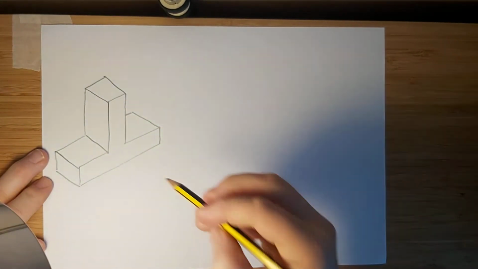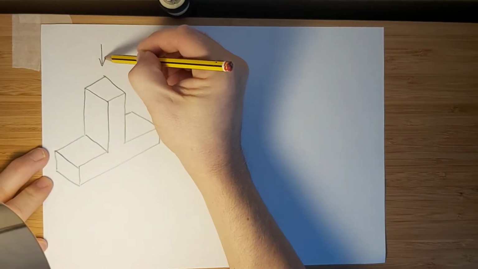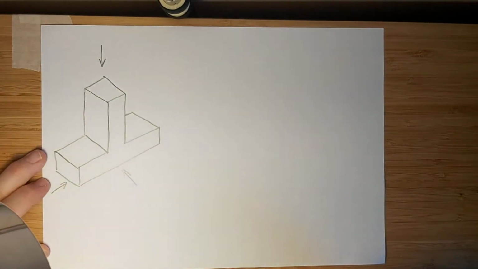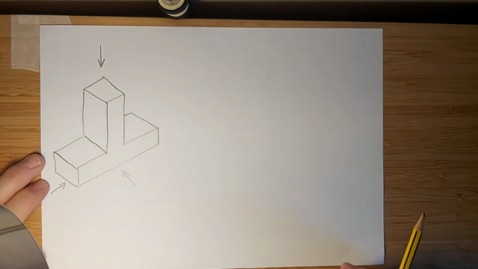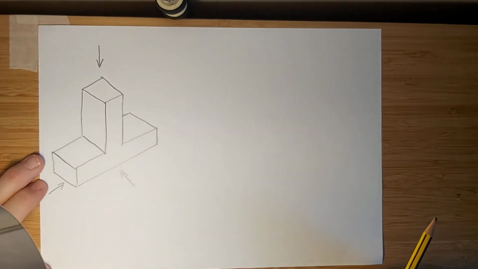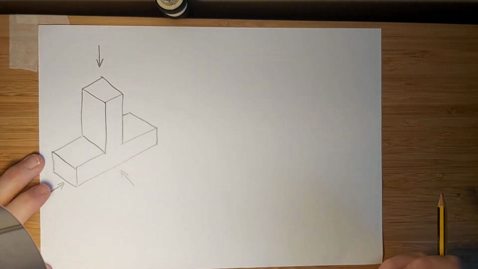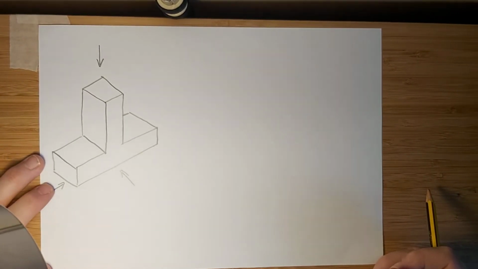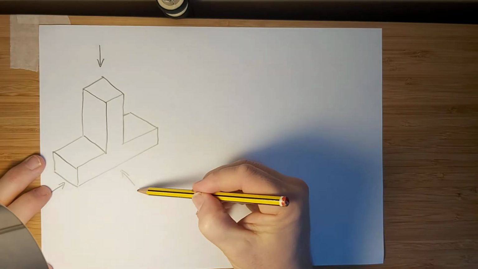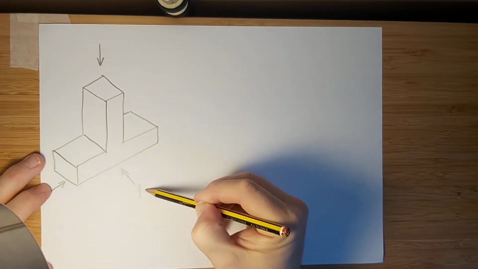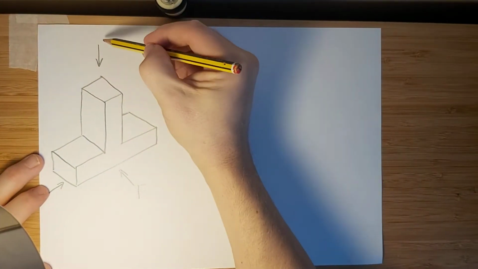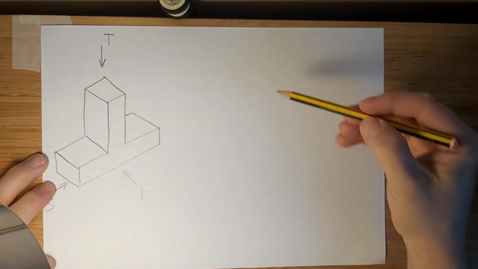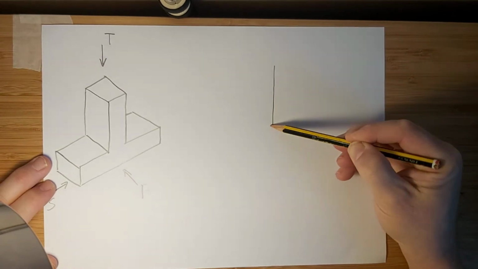First of all, we will draw the three directions from which we can see the object. And we must choose the good one. When I say the good one, which is the direction from which we can better see the figure. That's it. That will be the front view. Later we have the top view and the side view. We draw a cross.